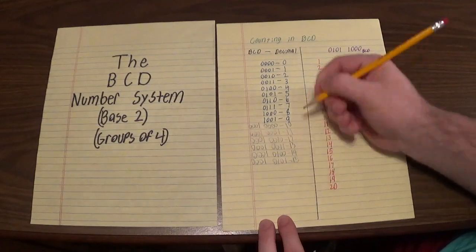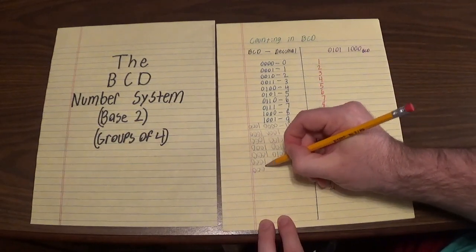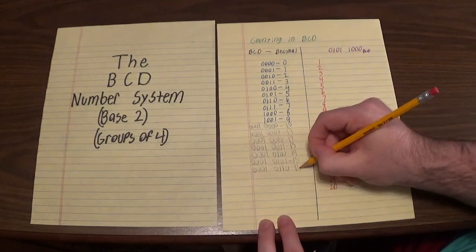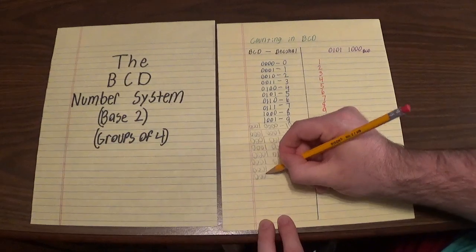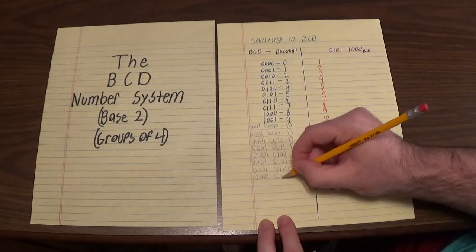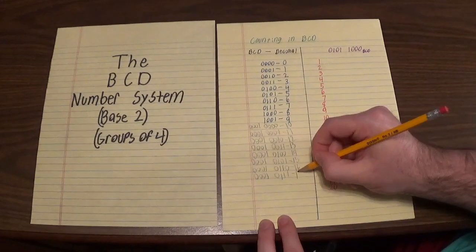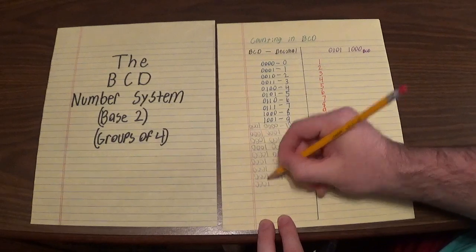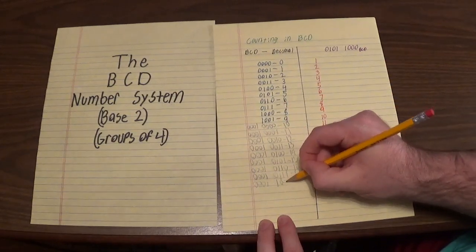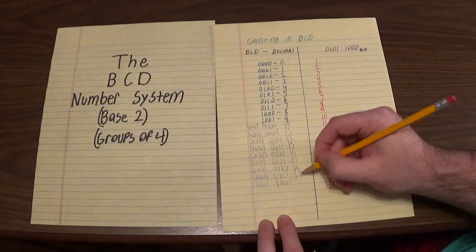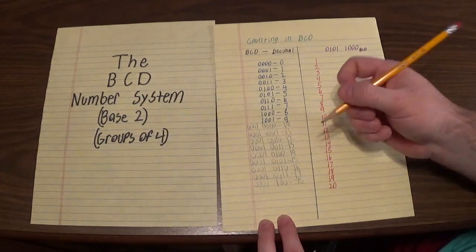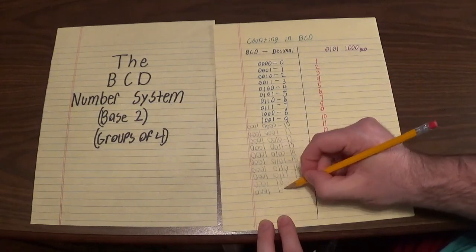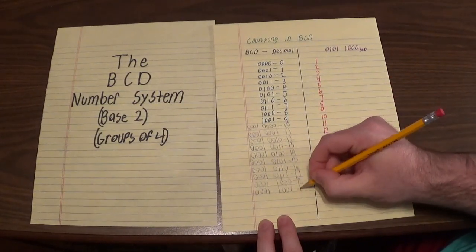15. 16. 3 ones there give me 7 to give me 17. 18 would be a 1 in the 8's place. So 1 and 8 is 18. 19. 1, 0, 0, 1 to get 19.